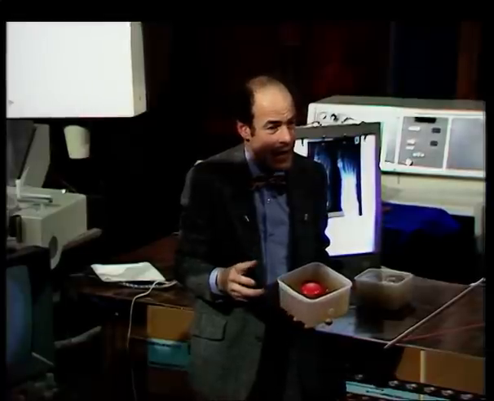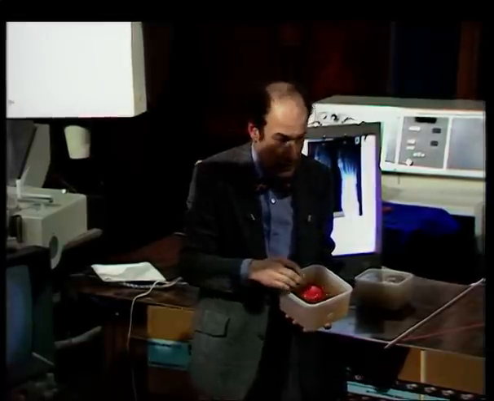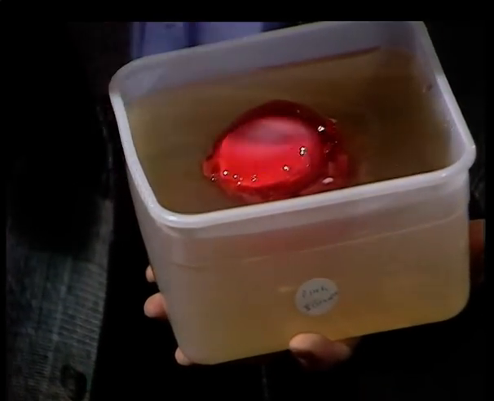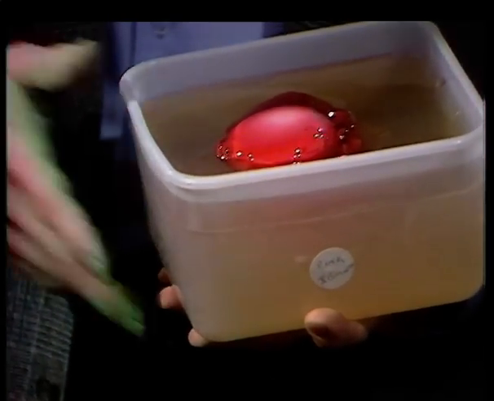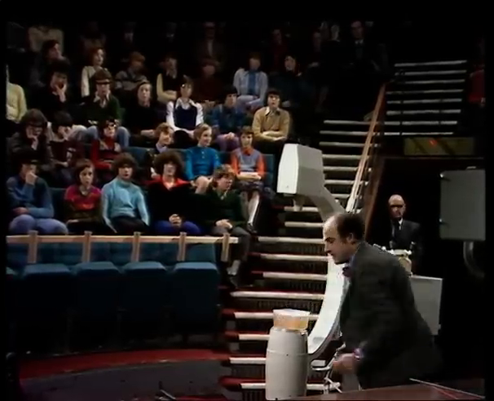Now, bismuth is a fairly heavy metal, so it ought to absorb X-rays quite well. We haven't actually put very much of it in here, so we would expect it, perhaps, to give not a very strong image. Let's see what happens with our slightly bismuth-laden jelly.